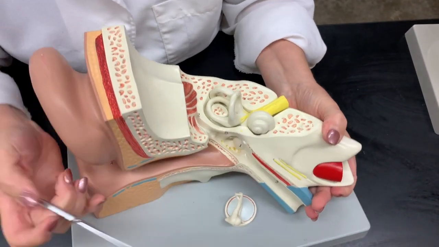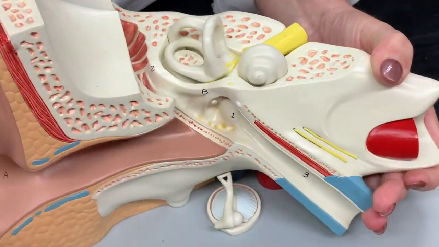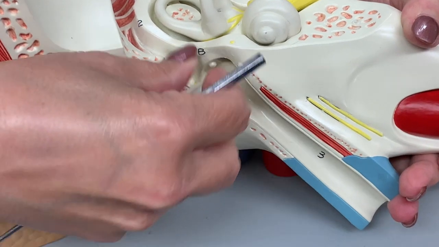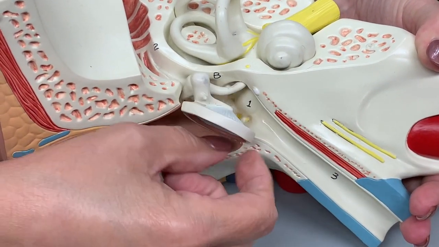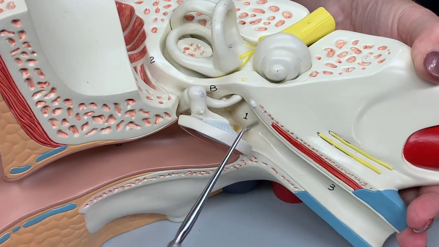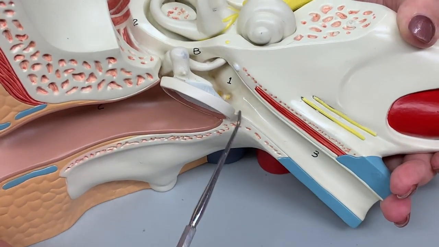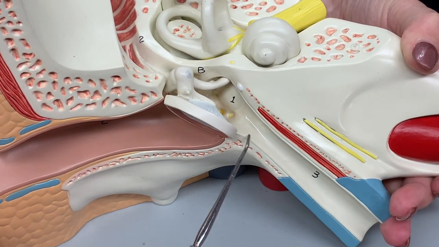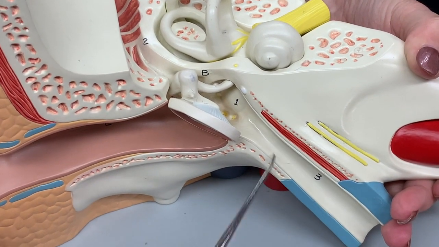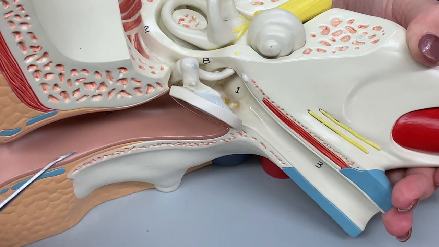Another structure of the middle ear that I just realized I forgot to mention. Okay. My middle ear bones sit right in here. What we have is the eustachian tube, or the auditory tube. This is the tube that allows air to go into the middle ear. You have to have that air in order for the ear to function.